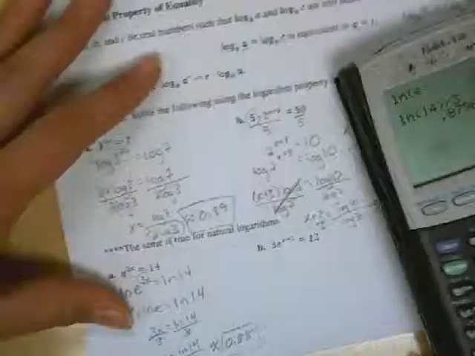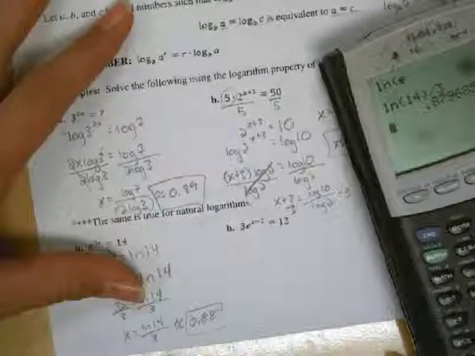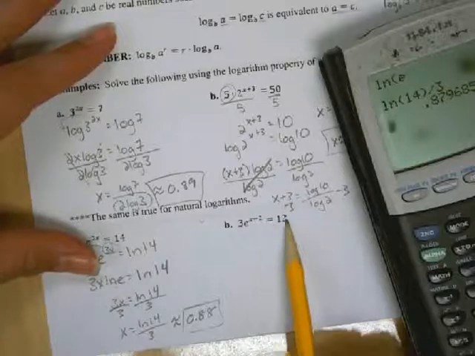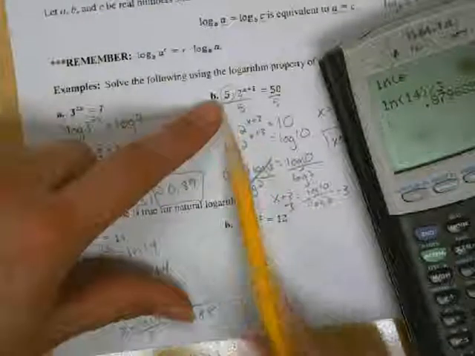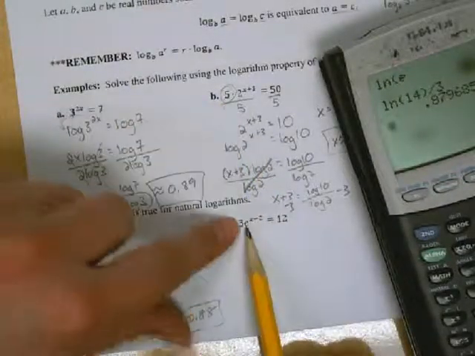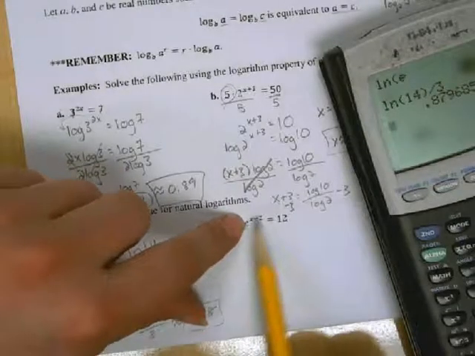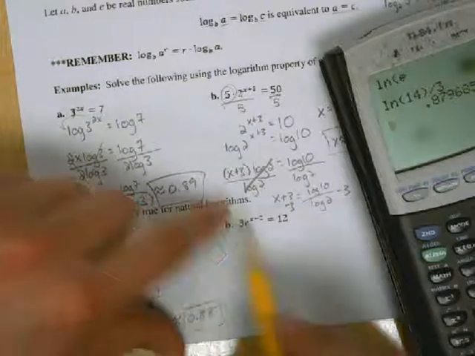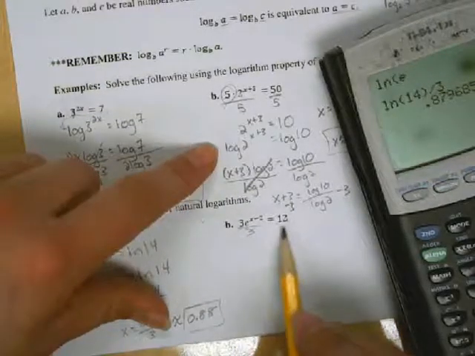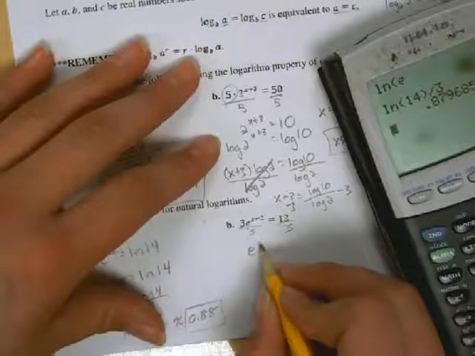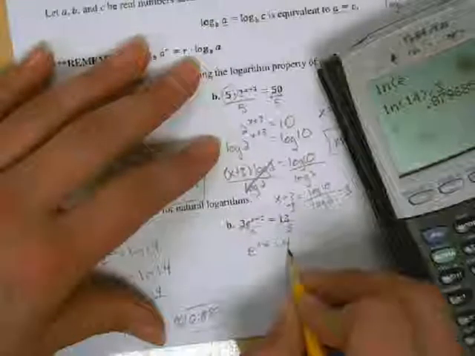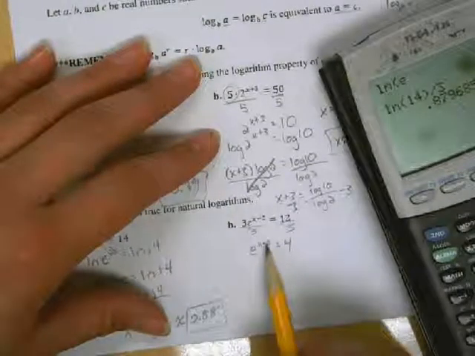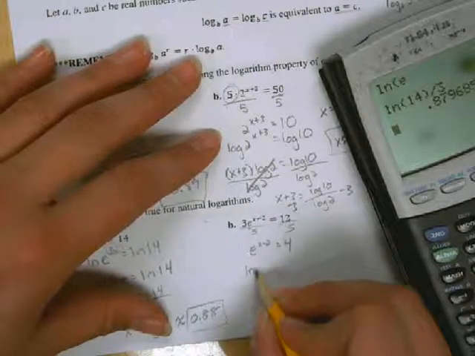Okay, so same sort of thing happens with b. Okay, only be careful here. This is 3 times e to the x minus 2 equals 12. So just like up here, I have that extra number there. Okay, e is my base. E is what has an exponent on it, not the 3. The 3 has no exponent, just the e does. Okay, so we're going to divide both sides by 3. So you get e to the x minus 2 equals 4. Now if I want to bring that exponent down, then I have to take the natural log of both sides.